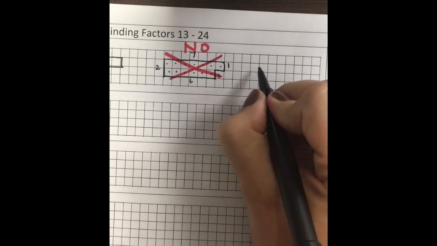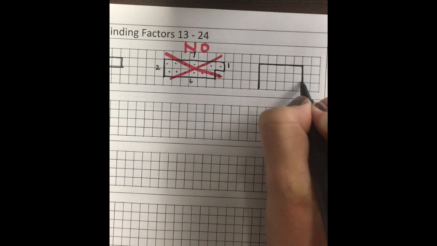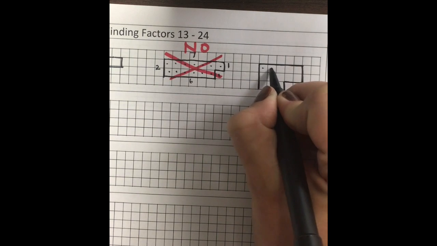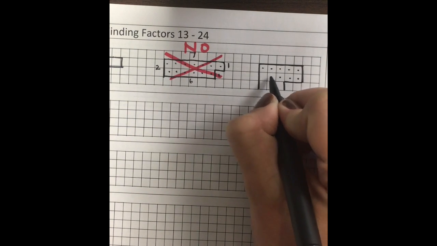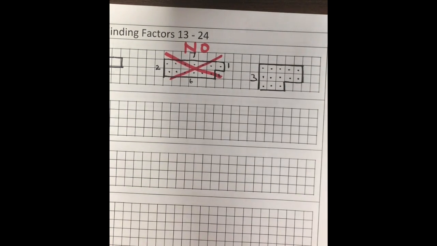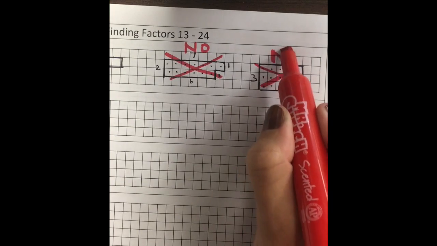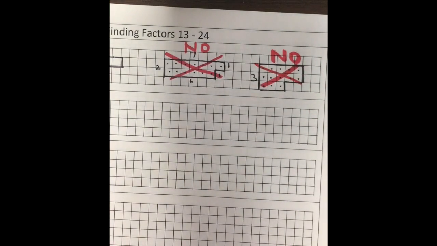I could try the same thing with 3. And once again, I'm going to run into some problems here if I try this. Now, I think I have 1, 2, 3, 4, 5, 6, 7, 8, 9, 10, 11, 12, 13. But once again, I don't have a four-sided, nice-looking, normal rectangle. I have this wonky shape. So no, I cannot use 3 as my factor.